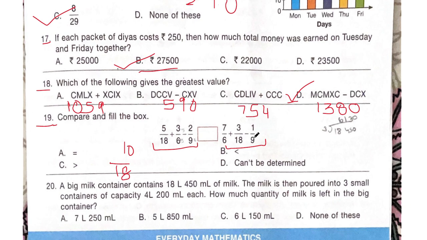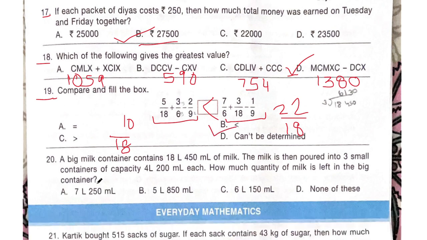Again, when we add and subtract the fractions, we'll get the final answer as 22 upon 18. So now 22 upon 18 is a bigger fraction than 10 upon 18. So it is the less than sign, which is option B here. So we should select this.